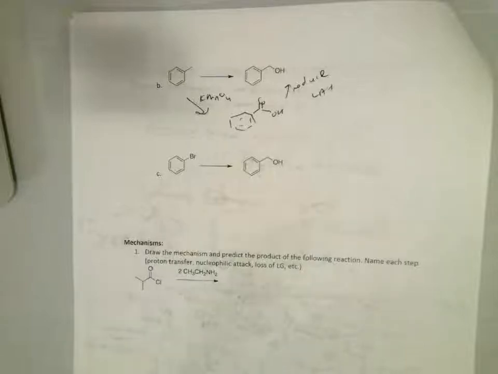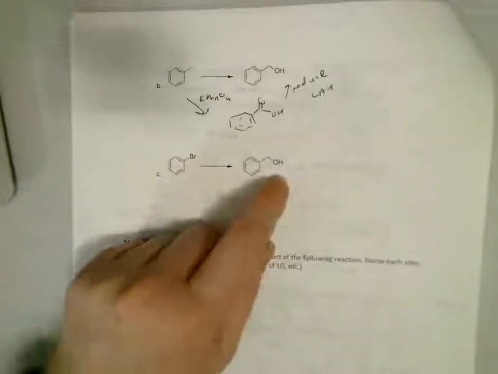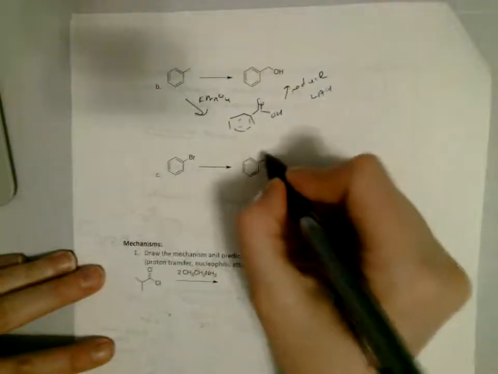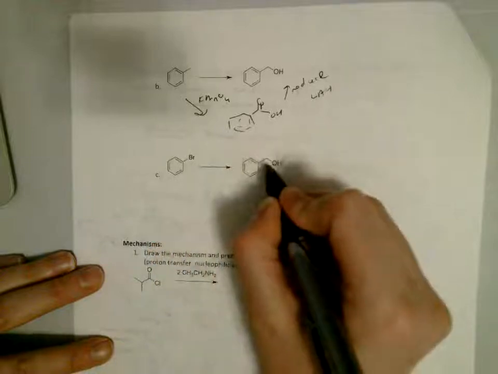And then actually for this next one, if I see bromine in an alcohol, I'm thinking Grignard, and that's reinforced by the fact that there is not a carbon here, but there is a carbon here.